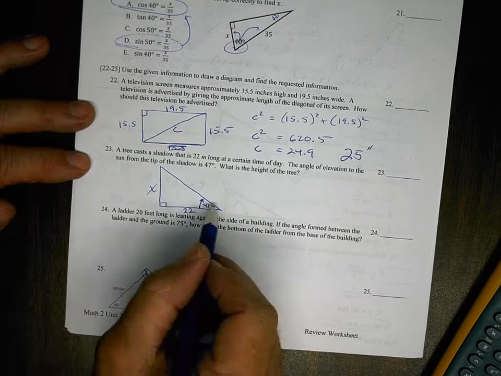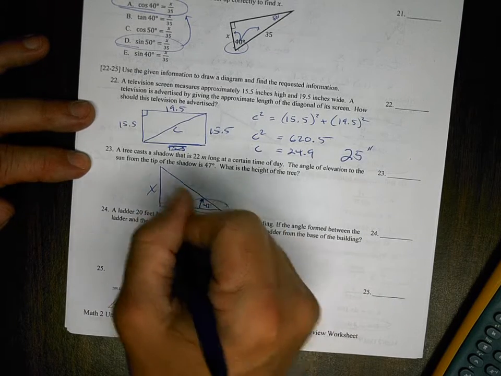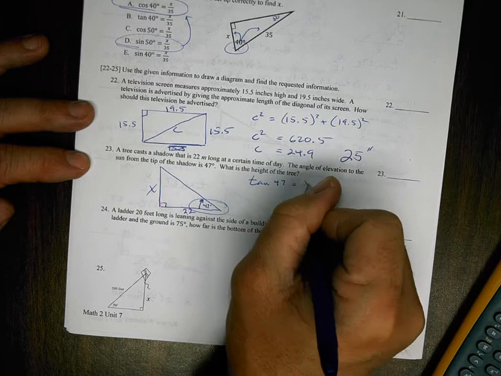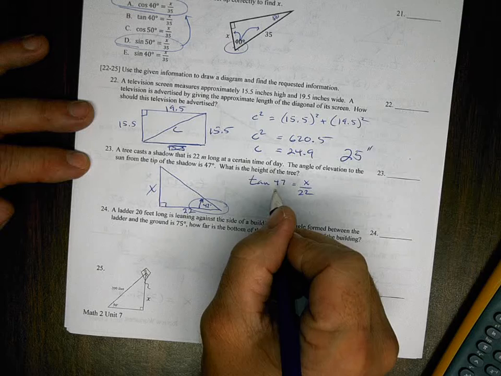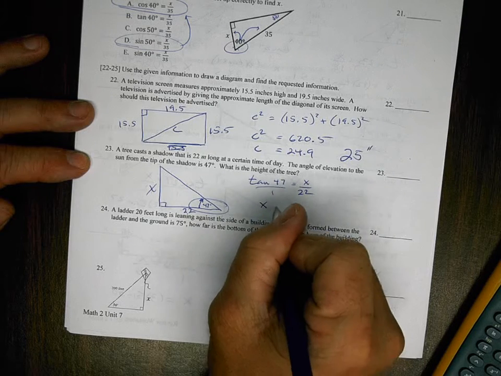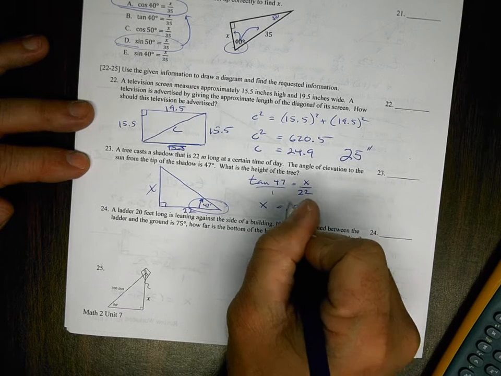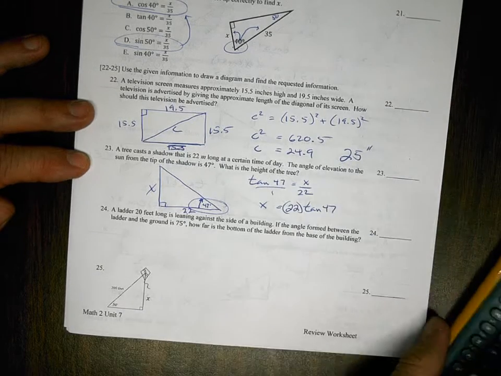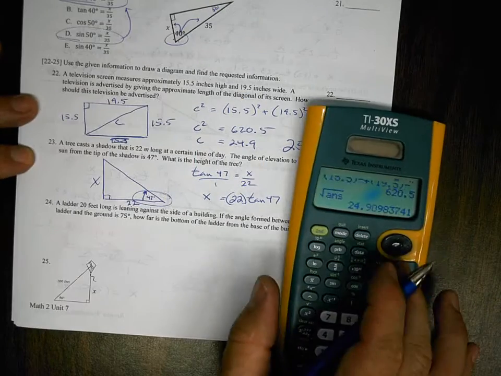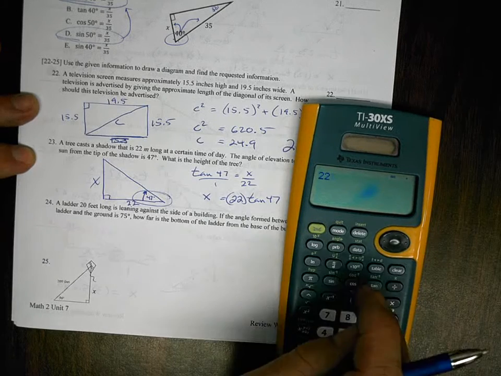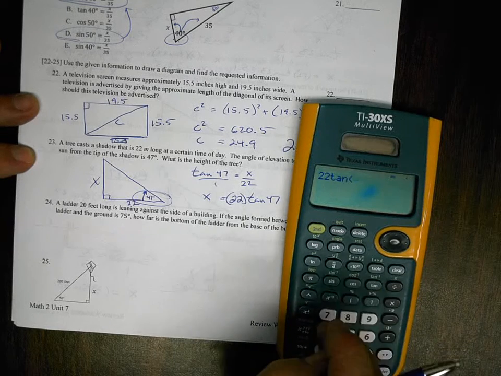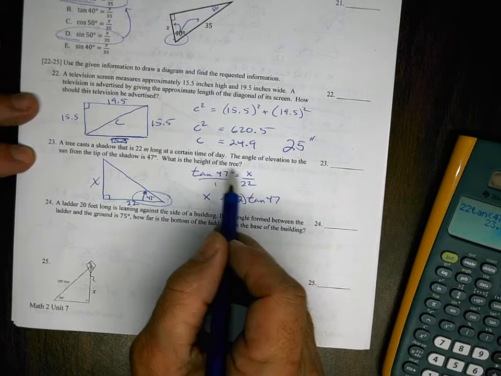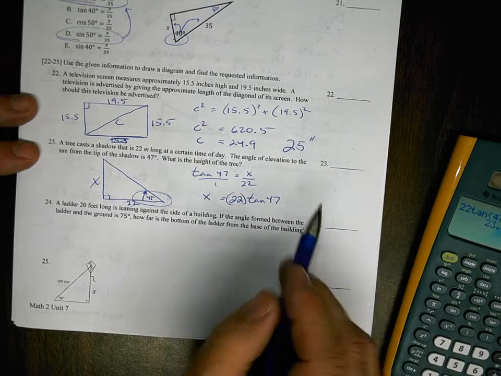So there's our reference angle, and it's opposite over adjacent, so the tangent of 47 equals x over 22. X is on top, cross multiply, x equals 22 times the tangent of 47, and we get 23.59. We'll round it off to 23.6.